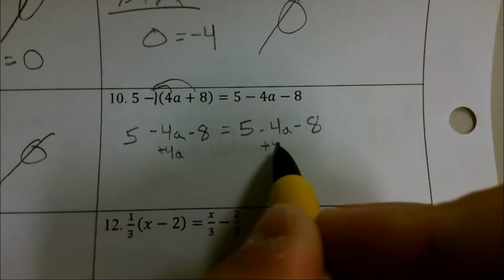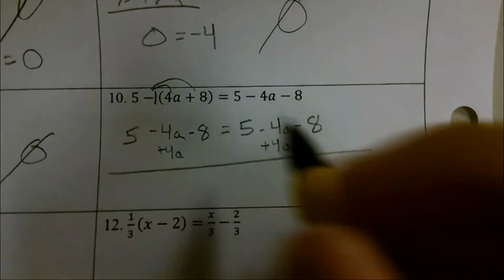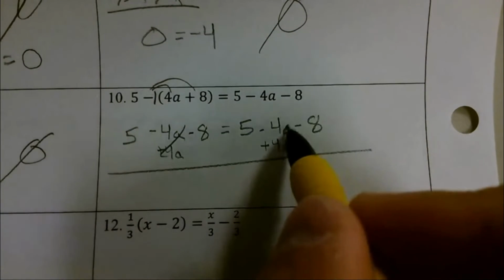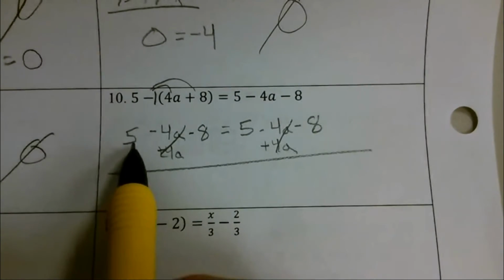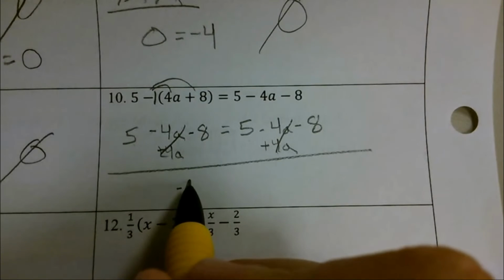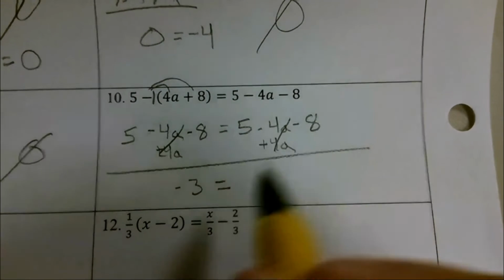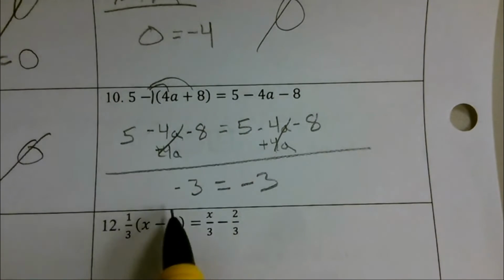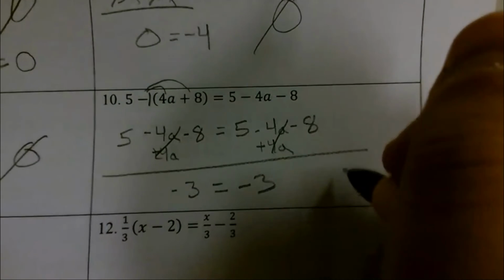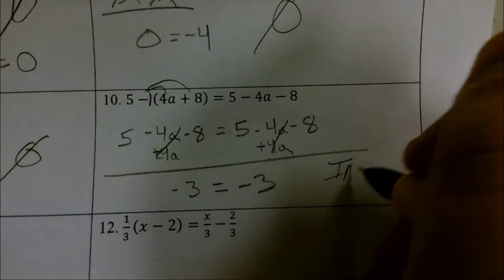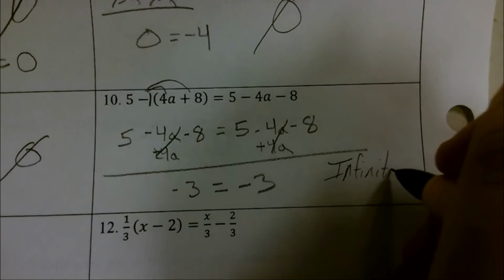So I'm going to add 4a to both sides. Oh, I didn't combine like terms, but that's okay. I'll just do it now. So 5 minus 8 is -3. 5 minus 8 is -3. Since it's the same number on both sides, we have infinitely many solutions.